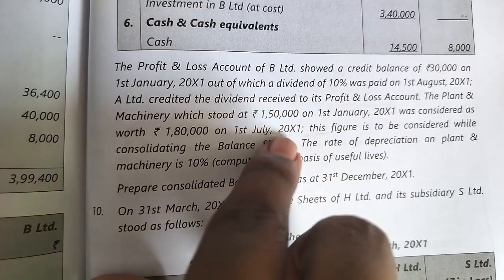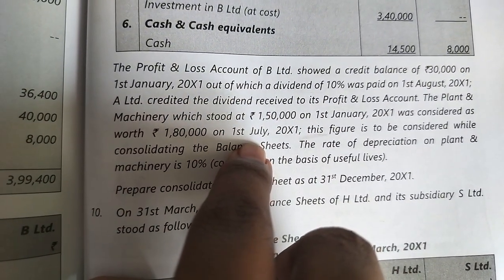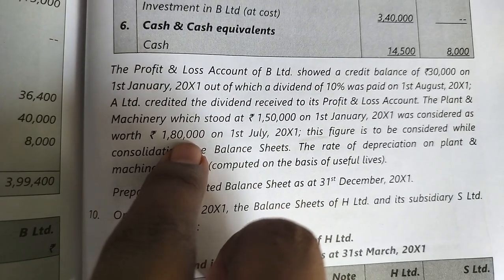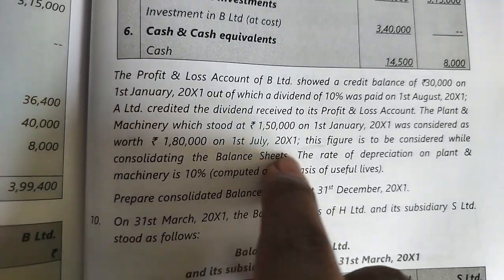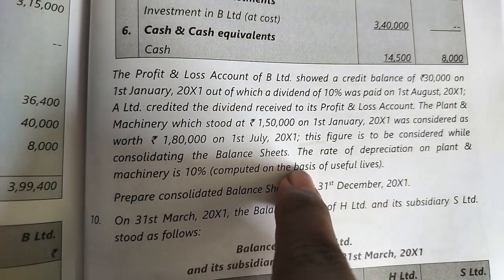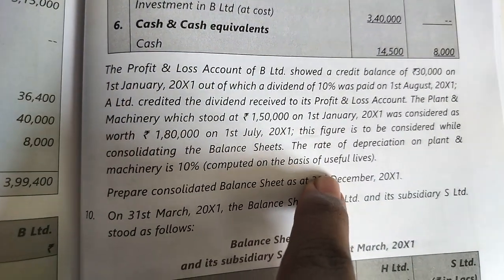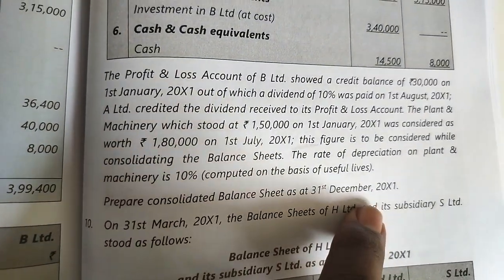On the opening balance, plant and machinery is 1,50,000. On the date of acquisition, it is revalued at 1,80,000. This figure is to be considered while consolidating the balance sheets. The rate of depreciation of plant and machinery is 10%, the rate of depreciation they have given. Prepare the consolidation balance sheet.